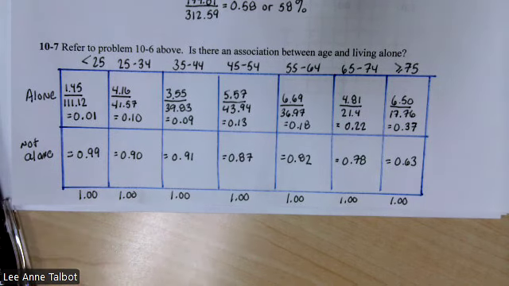How'd we do? Okay, so now I need to answer the question. So I want you to look across and notice that as a person is getting older, they have a much higher probability of living alone. So notice these decimals are changing as the people are getting older. This always makes me so sad.